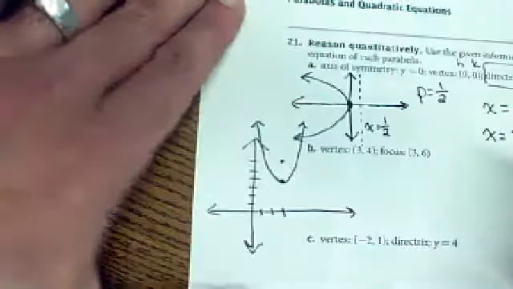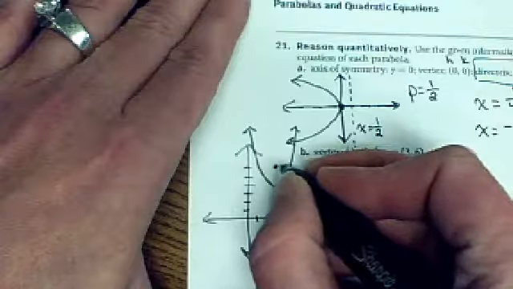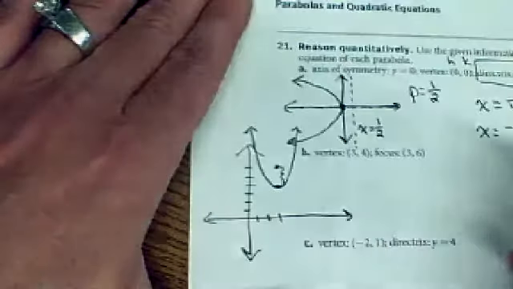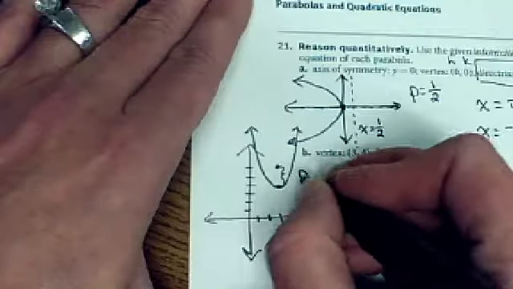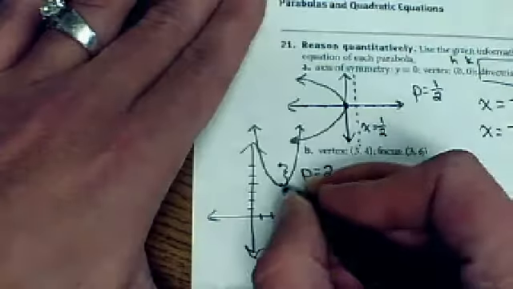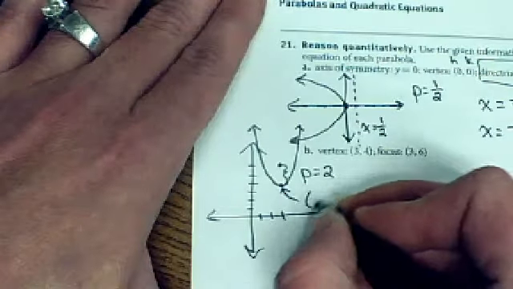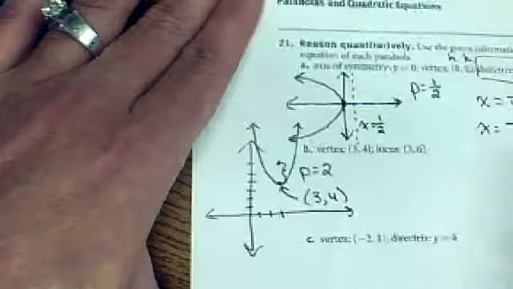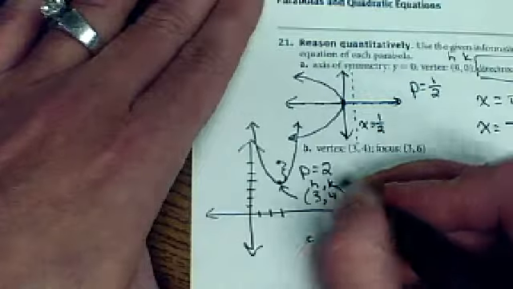So that means I'm a vertical parabola. How far is it from the focus to the vertex? Well, that's (3, 4) and (3, 6), so p is 2. Now remember, the vertex, this point, is the point (h, k). So if (3, 4) is my vertex, then 3 is the h, and 4 is the k.